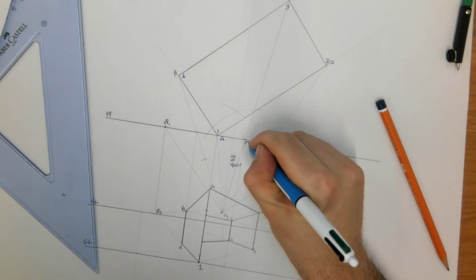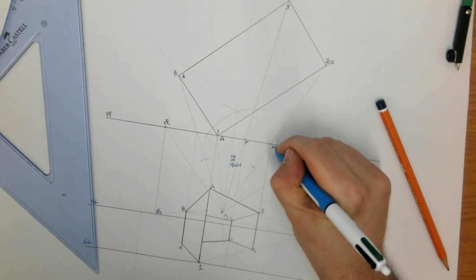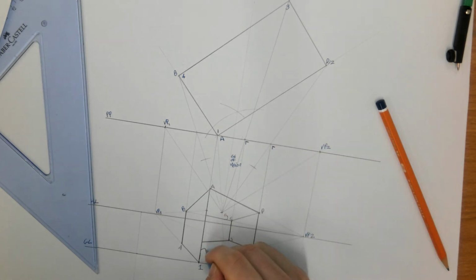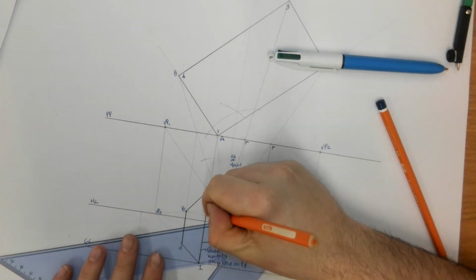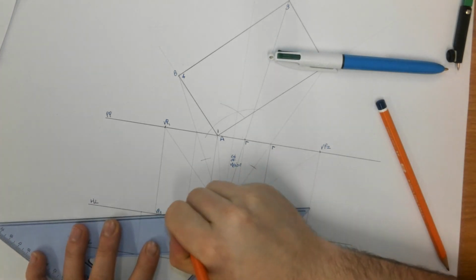So these are right angles to each other. Okay, true heights, write in the notes, true heights can only be applied on the picture plane. True heights on a line on PP, picture plane. Okay, so there we go.